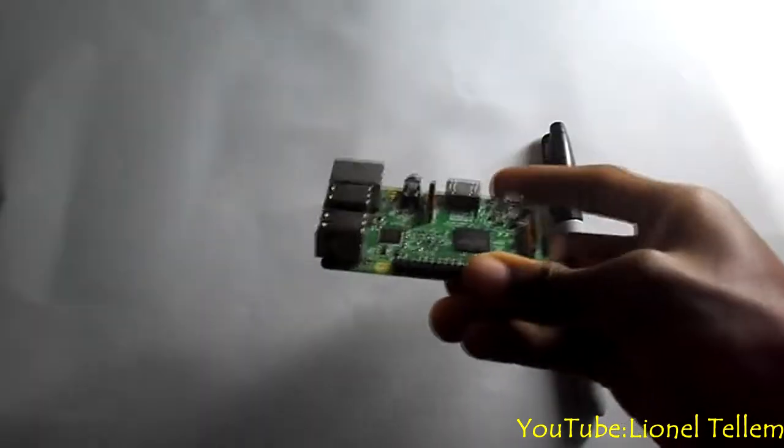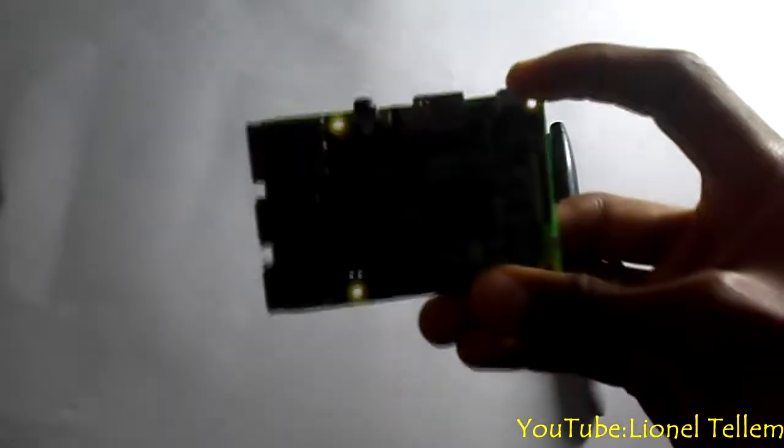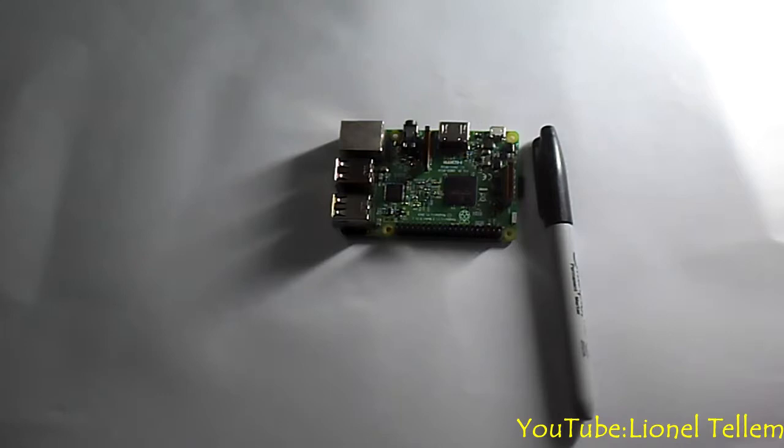Since 2012, they have developed the Raspberry Pi module. They have developed the Raspberry Pi, the Raspberry Pi 2, and now since 29th of February 2016, we have this guy called the Raspberry Pi 3. So this is the Raspberry Pi 3 Model B. As I said, it was released 29th February 2016.